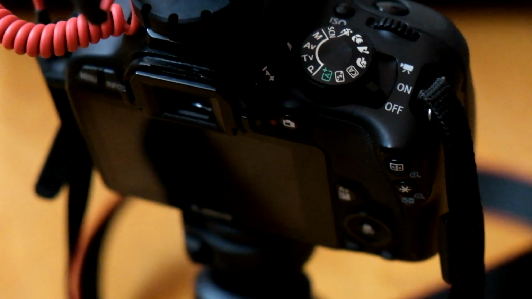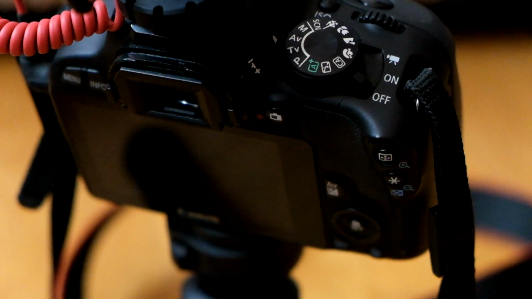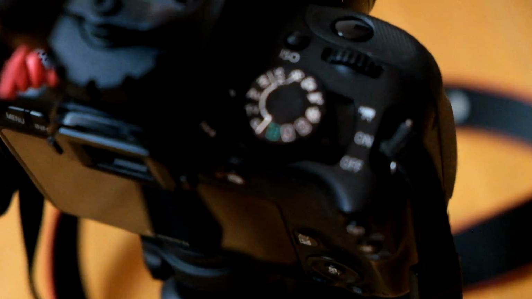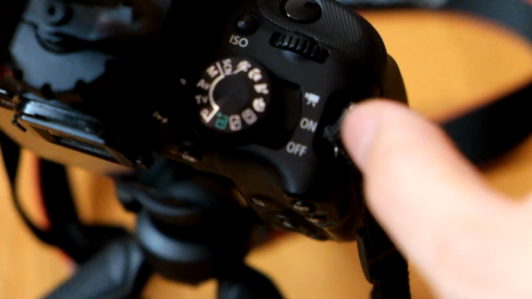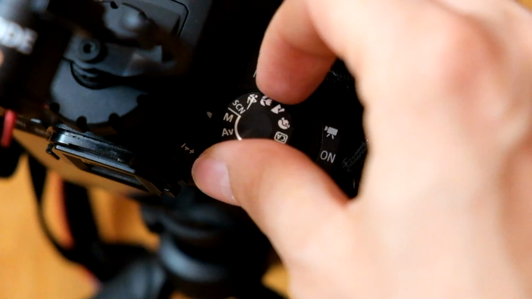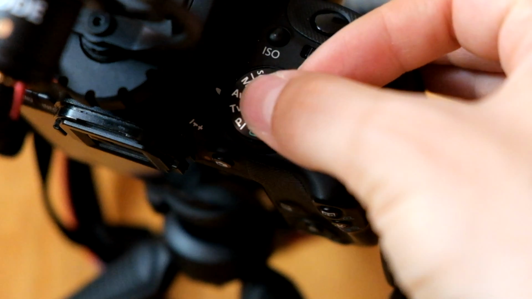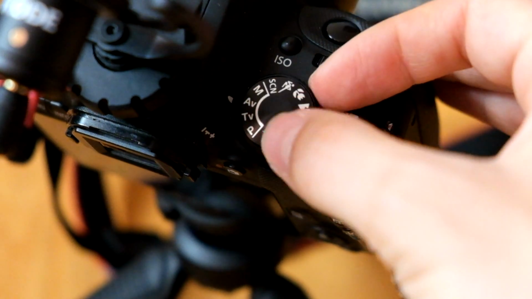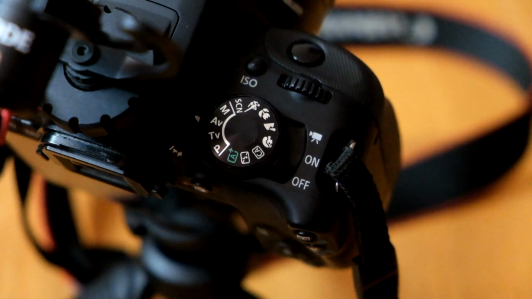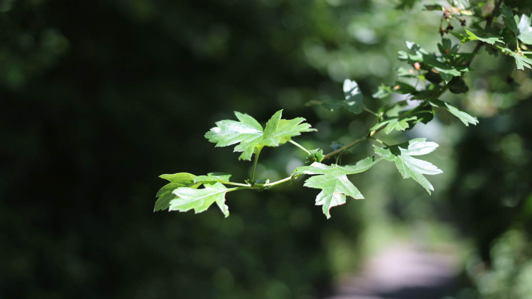All DSLR and the like cameras generally have something called an aperture priority mode, so that can be found on this control dial. So you'll need to get to it usually by spinning it, as is the case in most of these cameras, and once you're on it you can access it. This mode allows you to prioritize aperture, so meaning that you can isolate subjects more.